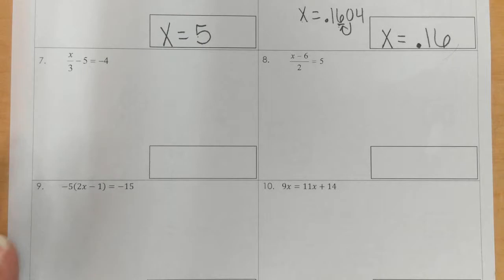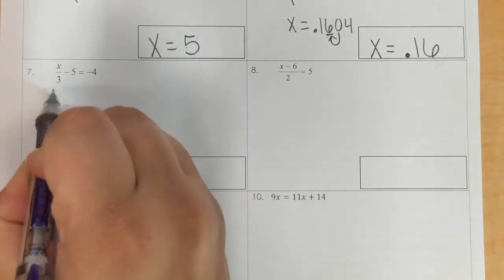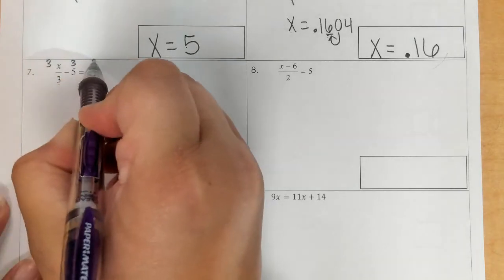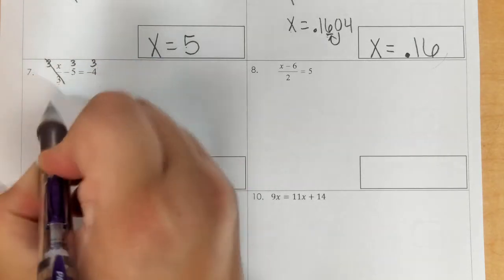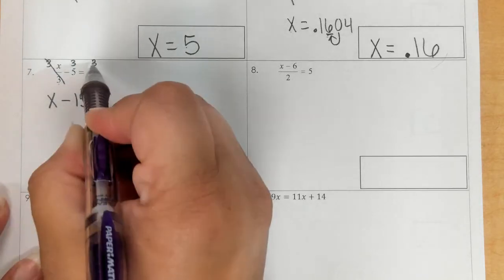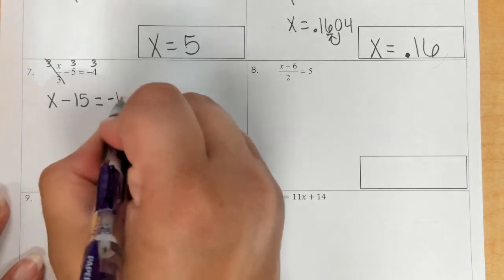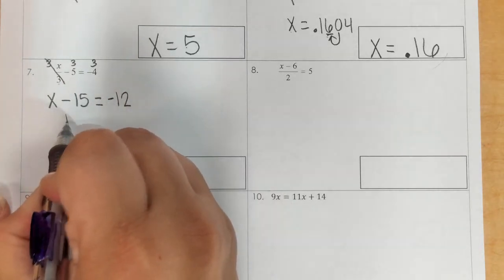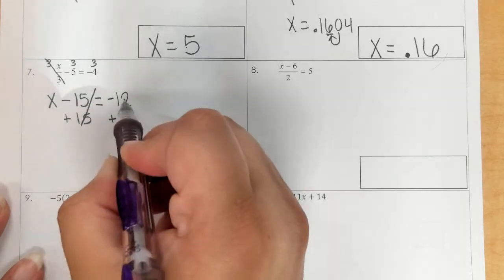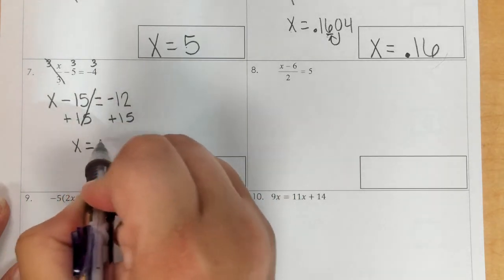Okay. For number 7 and number 8, these are our two fractions that we did with two steps. So here, this 3 in the denominator, I'm going to multiply to every term. It cancels, and we have x minus 15 equals a negative 12. So now I'm going to add 15 over to the other side, and I have negative 12 plus 15 is 3.